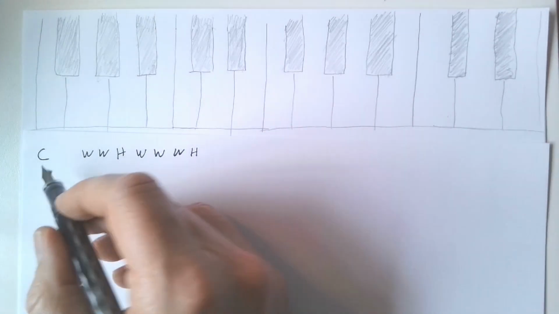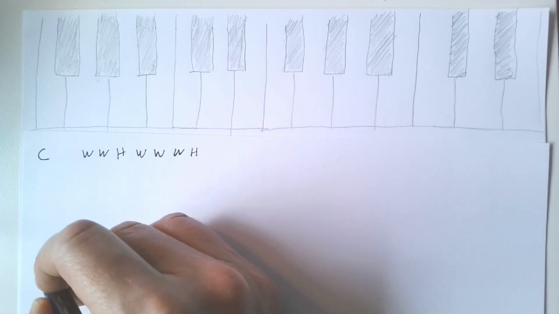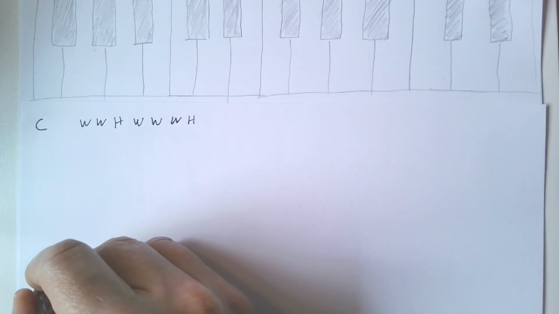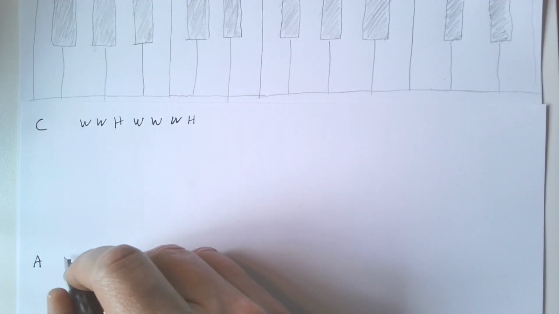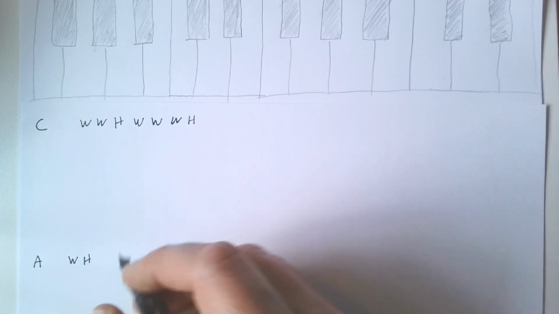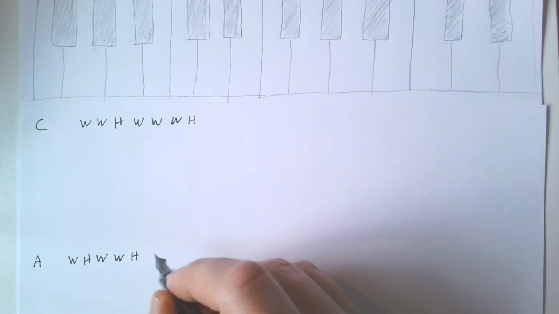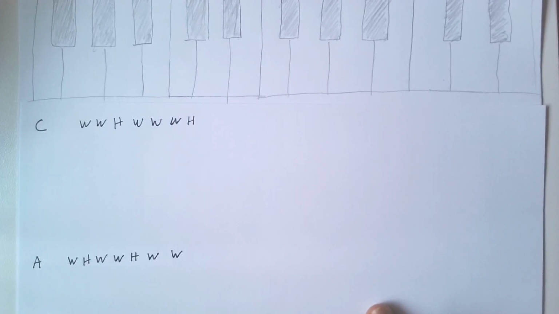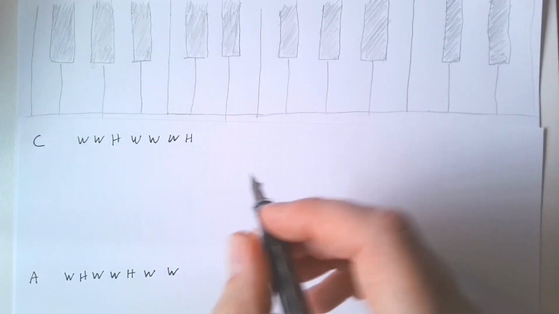All right? Now, I'm going to write that down. Let's see. Give some room here. I'm going to say right about here. And I'm going to say that the A pattern is going to be whole, half, whole, whole, half, whole, whole.